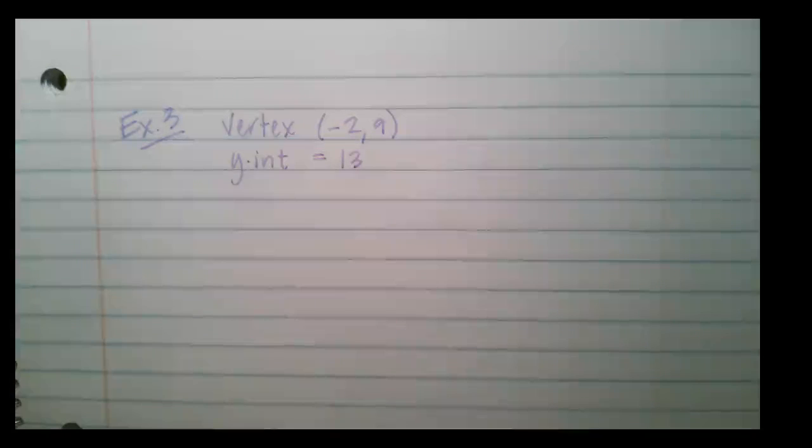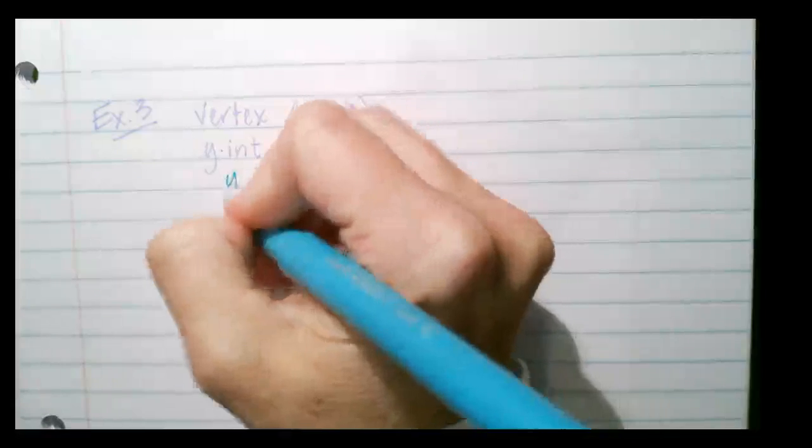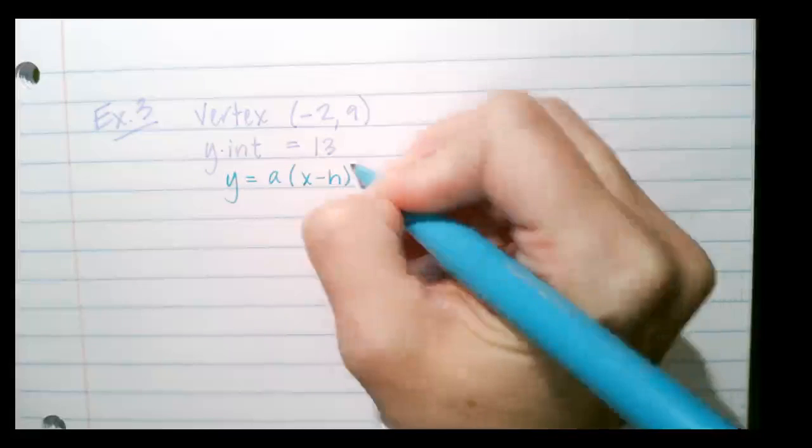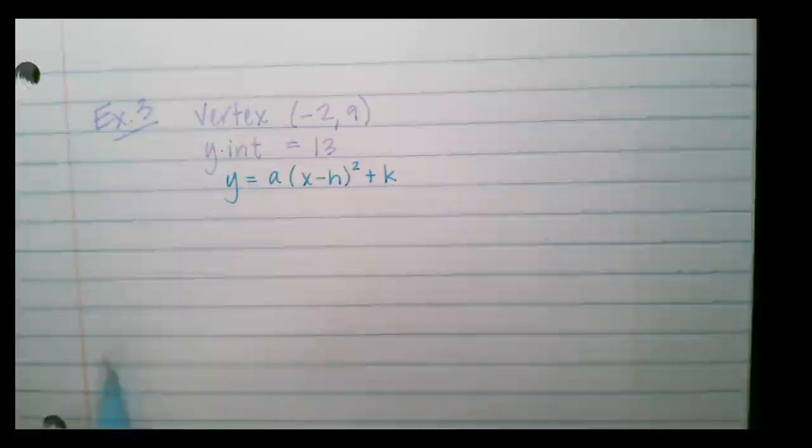Okay, so if we look at this one, we were given the vertex, so it makes sense to use vertex form. So if we use vertex form, that means y equals a, x minus h squared plus k. So that's our vertex form of our parabola.